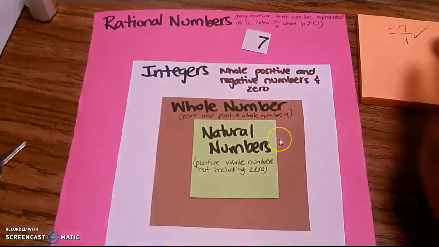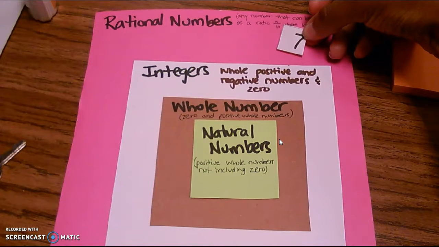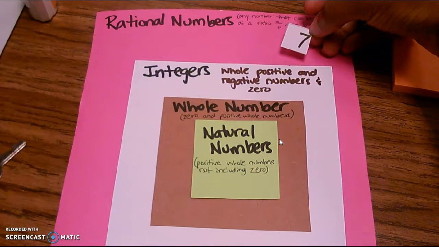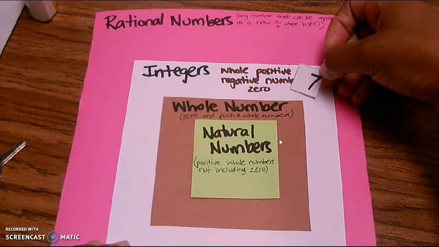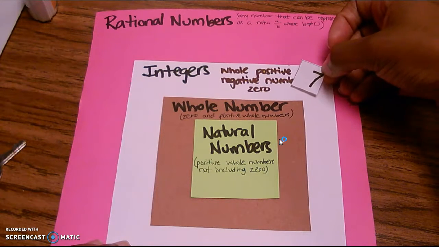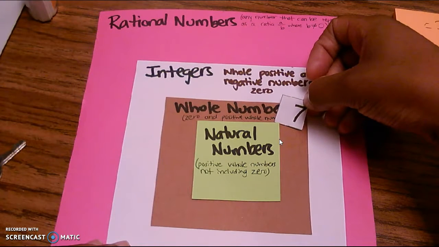Now, let's keep going. Can it be an integer? Well, integers are whole positive and negative numbers and 0. Is 7 a whole positive number? Yes, it is. So I can go down to the next level. Can 7 be considered a whole number? Well, whole numbers are 0 and all positive whole numbers. Is 7 a whole number? Yes, it is. So I can most certainly go to the next level.